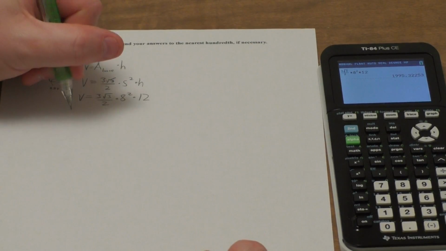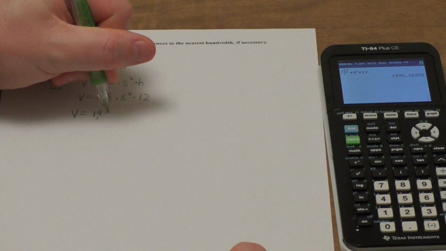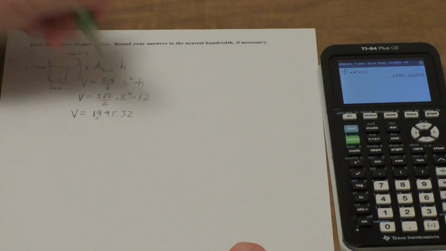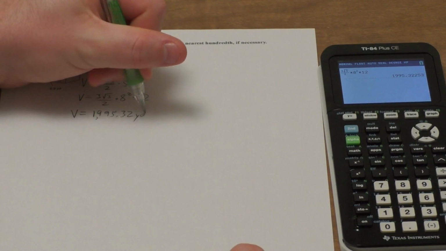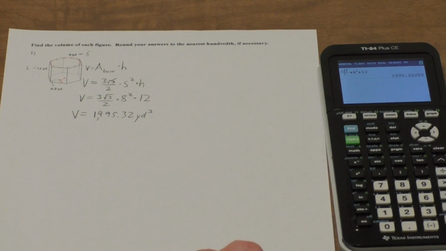We've got the volume here is 1,995.32. The units are yards, and since we found the volume, it'd be yards cubed.